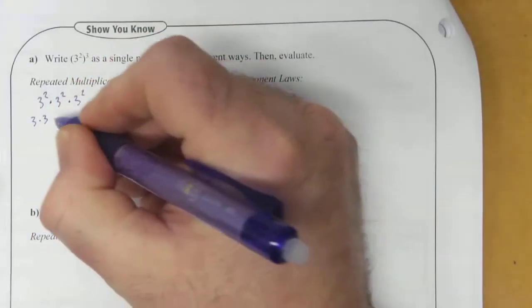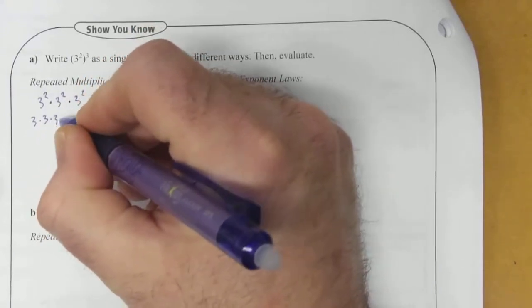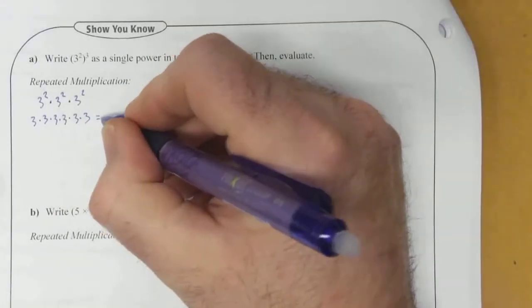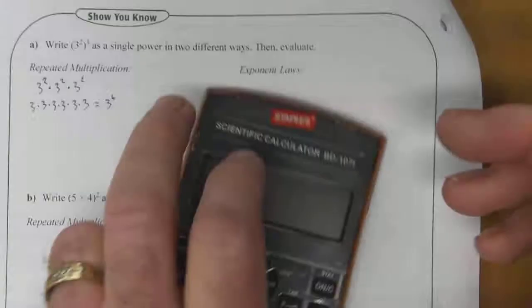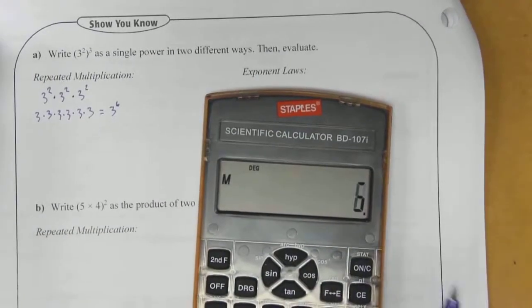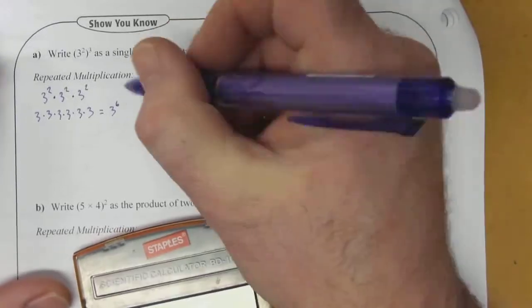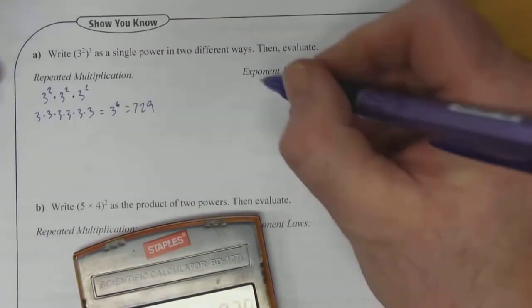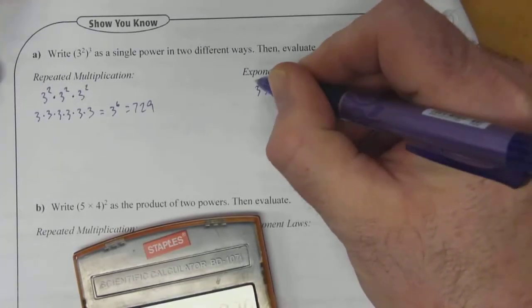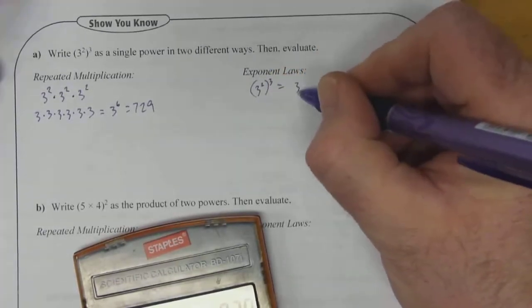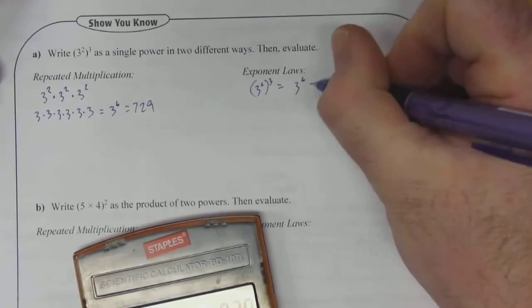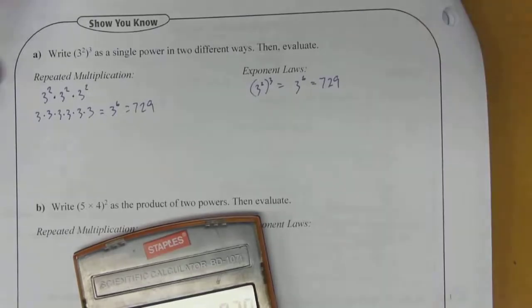is 3 times 3 times 3 times 3 times 3 times 3. So that is 3 to the power of 6, which, 3 to the 6th power, is 729. Now using the exponent laws, 3 squared cubed is the same as 3 to the 6th power. We multiply 2 times 3 together, which was 729.